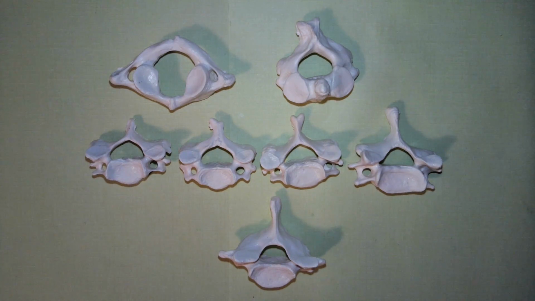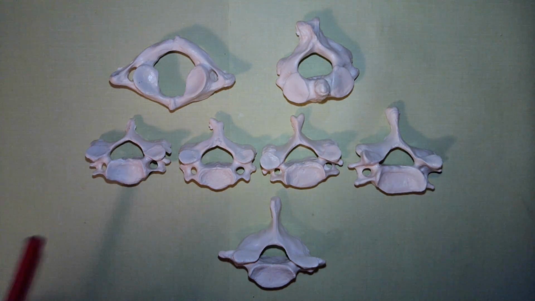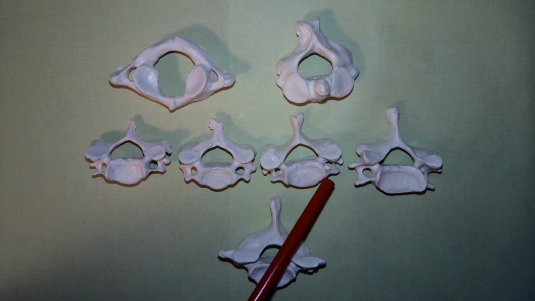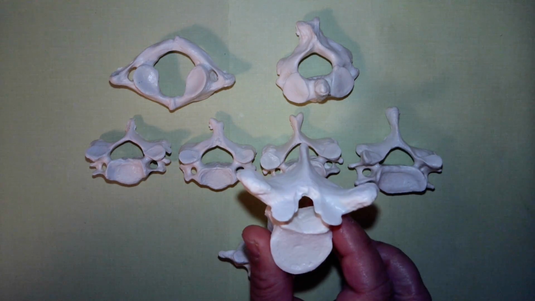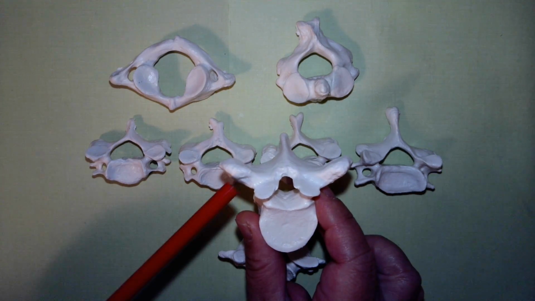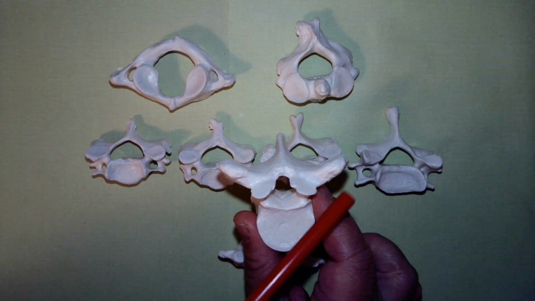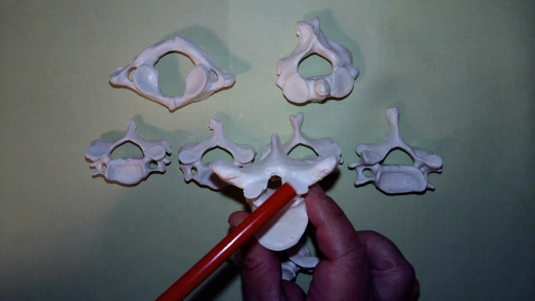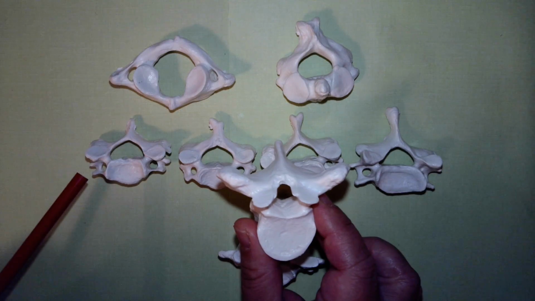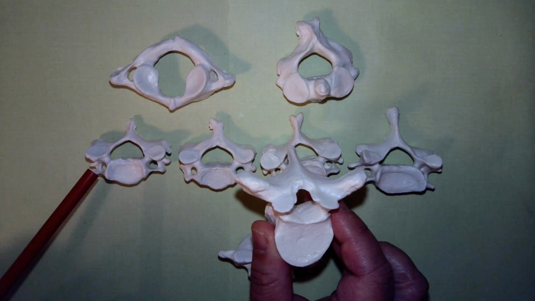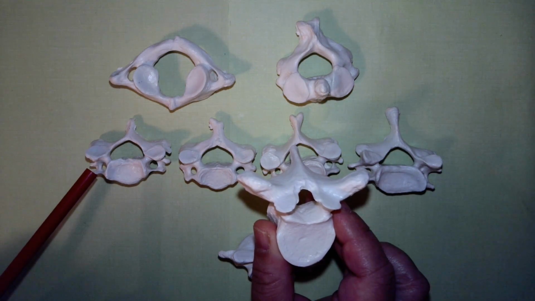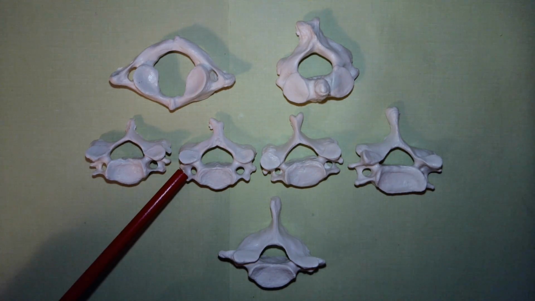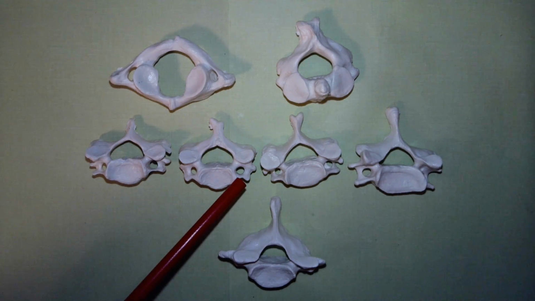The transverse processes. Before I present its transverse processes, let me show you the transverse processes of a thoracic vertebra. These are the transverse processes of a thoracic vertebra. It doesn't have a hole or a foramen. A typical cervical vertebra has a hole on its transverse processes, and we call those holes transverse foramen or foramen transversarium.